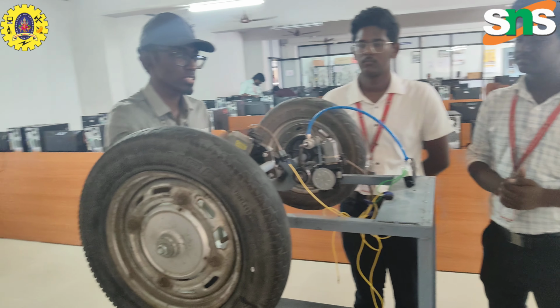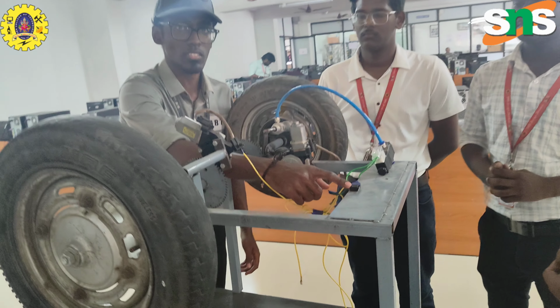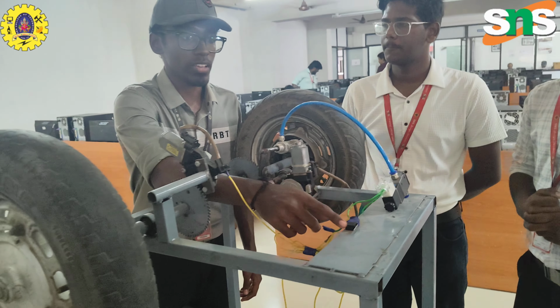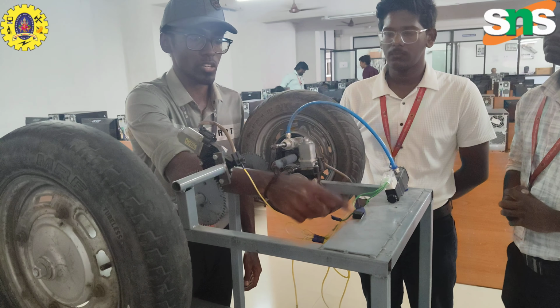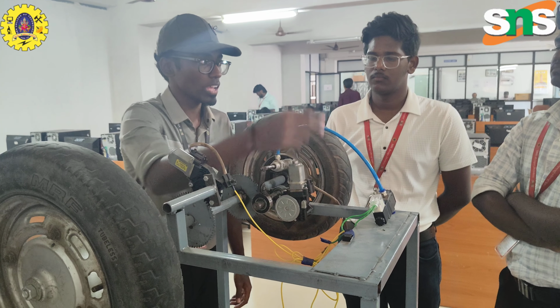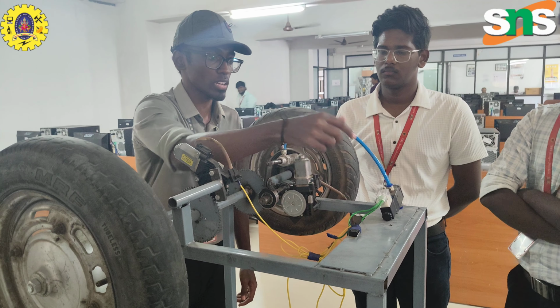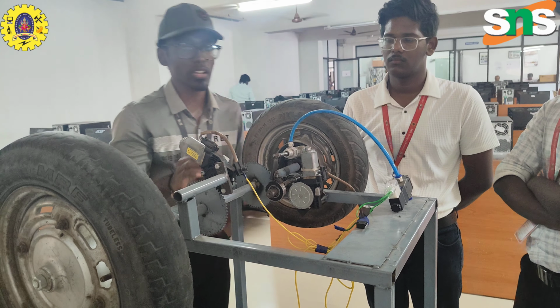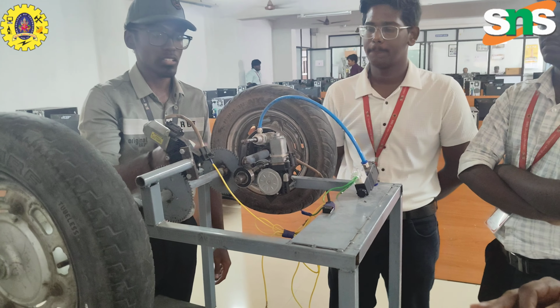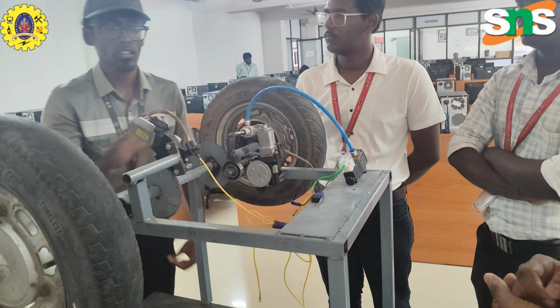So basically this is just a representation of the brake pedals that we use in large scale vehicles. This is just a miniature representation. Imagine this as a brake pedal. As explained by Hariharan, if we press the brake, the pressure difference and the pneumatic compressor here are used to apply the brake, as an example.